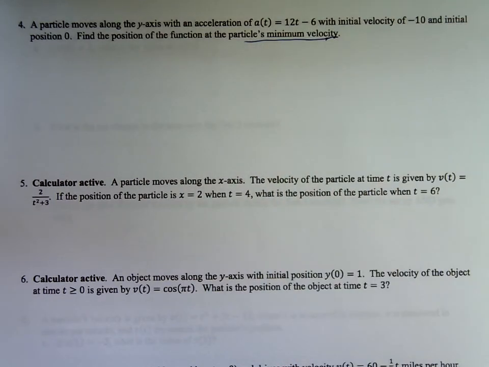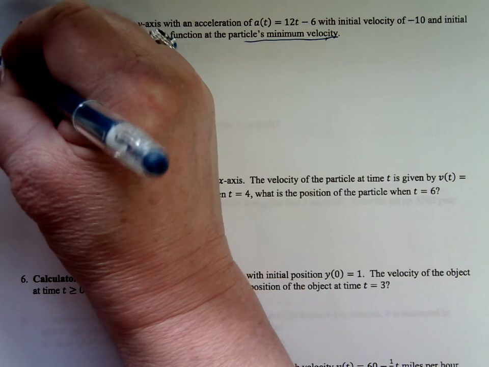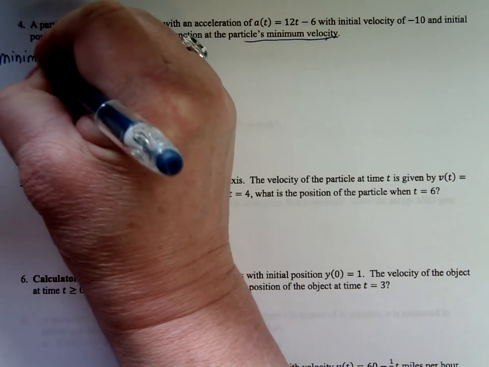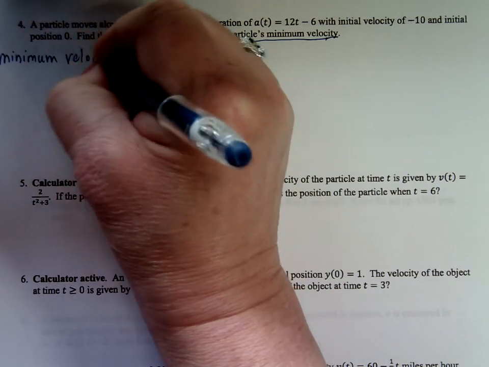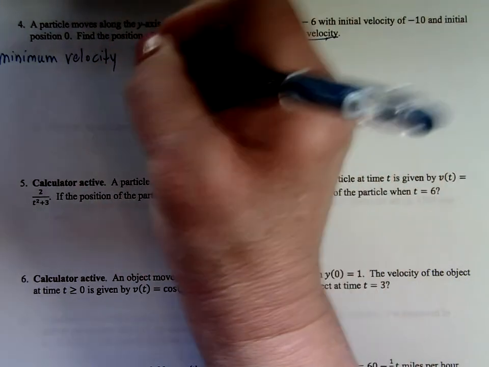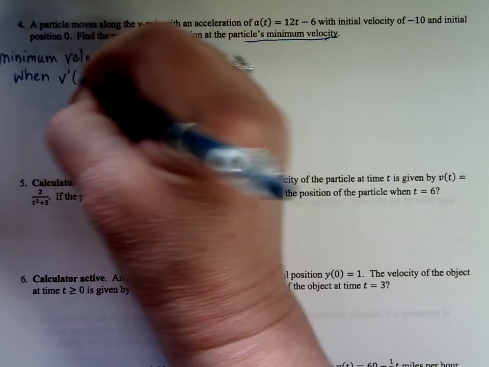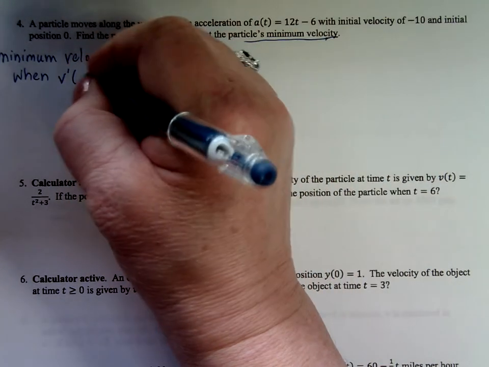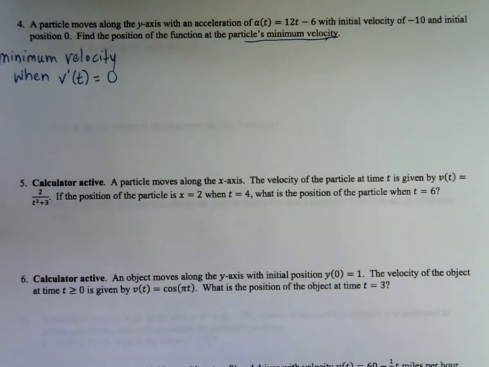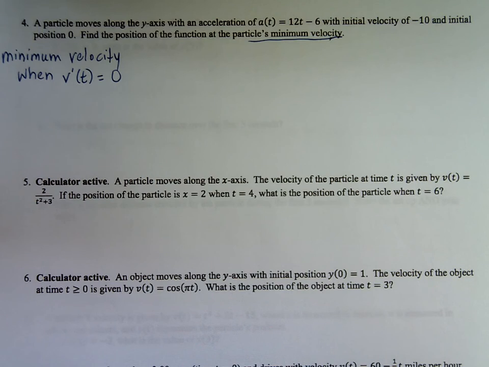Well, if you think about minimums, the minimum velocity happens when v prime of t, or whatever it is, equals 0. Now think about that for a minute. If I have a regular old polynomial from back in the day and I give you the original function and ask you to find a minimum, you're going to go to the first derivative, set it equal to 0, and do your thing.